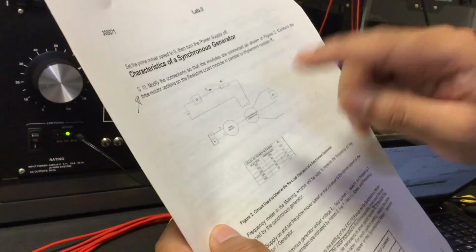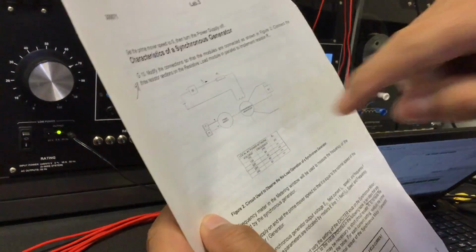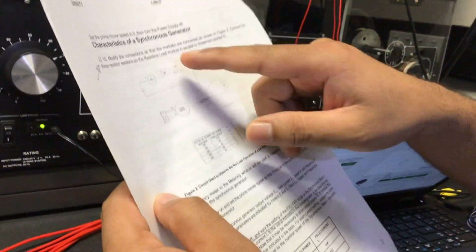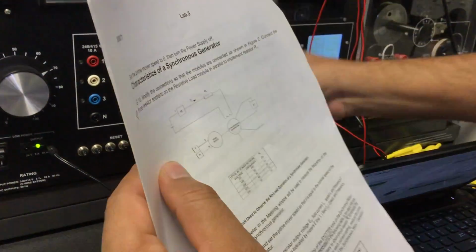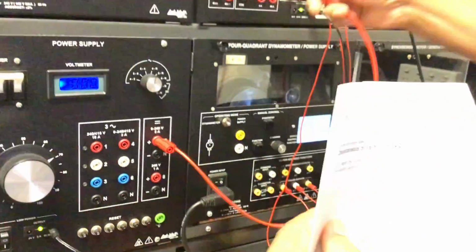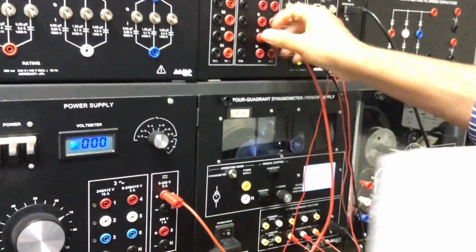From the circuit we can see the current for the field part, so we need a DC supply. This is the positive DC. This will connect to the positive of I3.